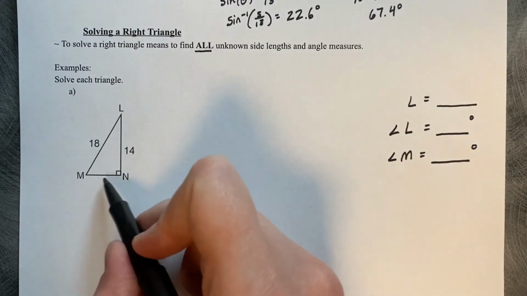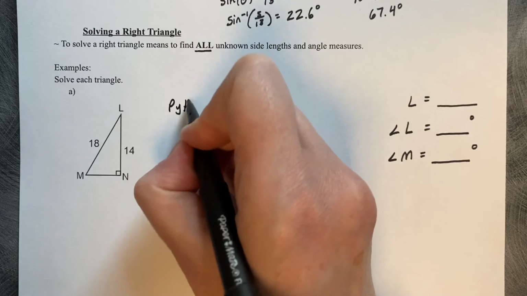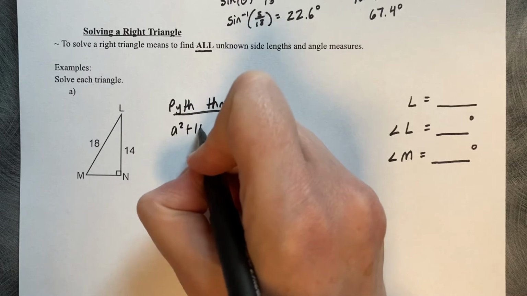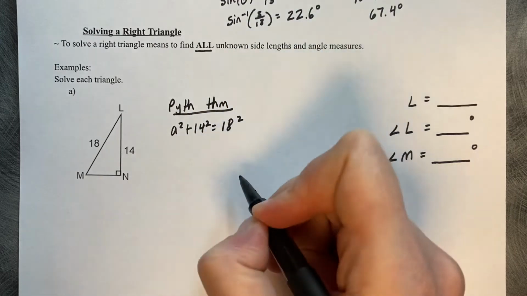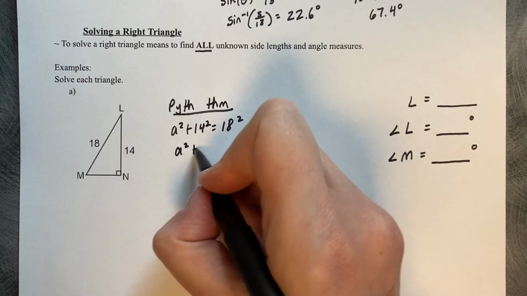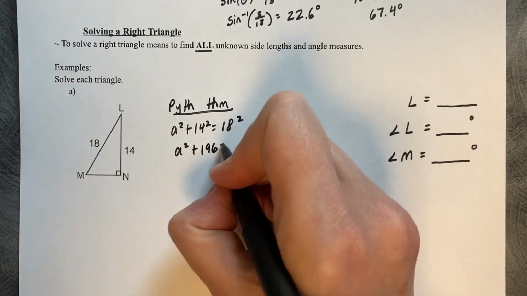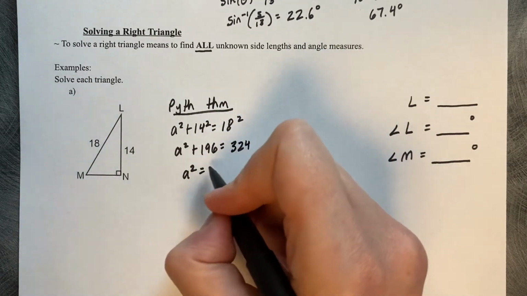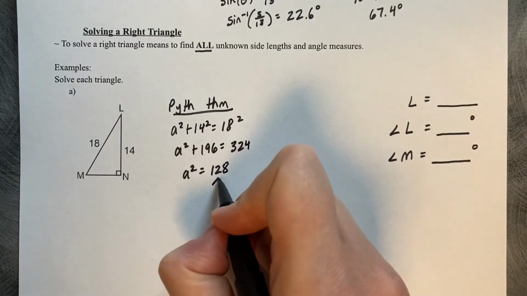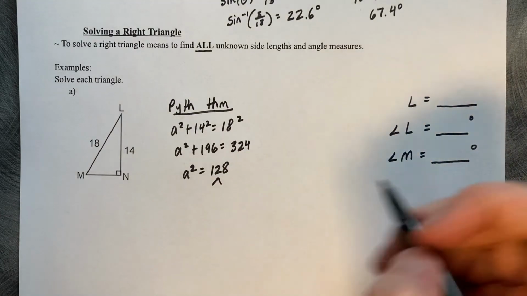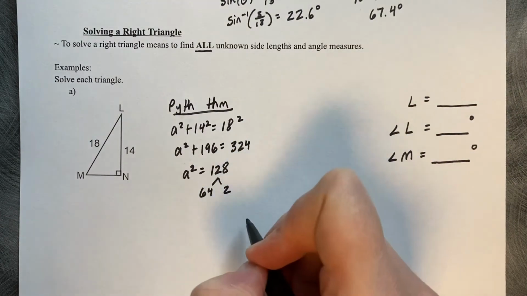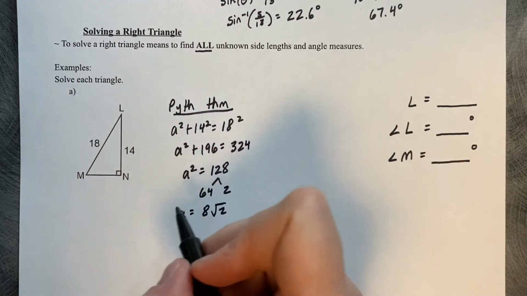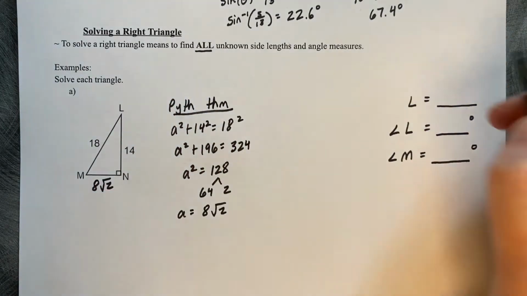First thing that's easiest to go for is side length L using Pythagorean theorem. So we've got a squared plus 14 squared equals 18 squared. A squared plus 196 equals 324. A squared equals 128, and we're going to reduce that. The largest perfect square that lives inside of 128 is 64 and 2. So A is going to be 8 root 2. I should have called that L. So this side length is 8 root 2.